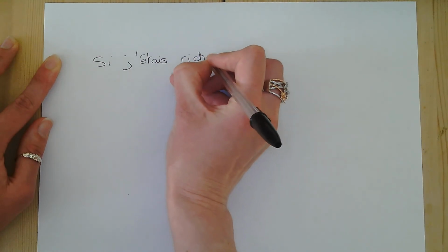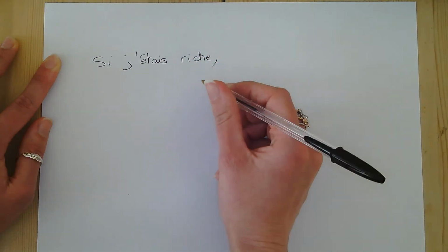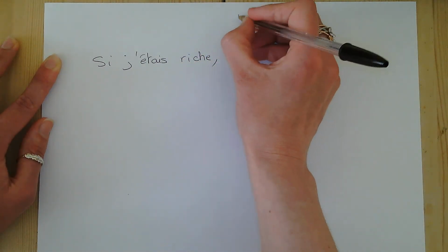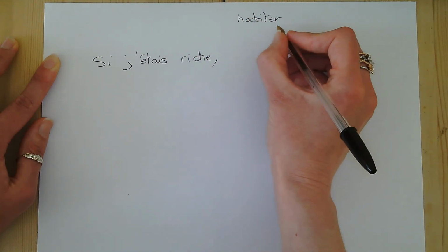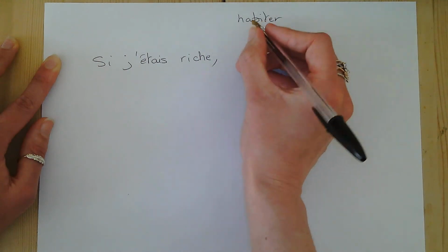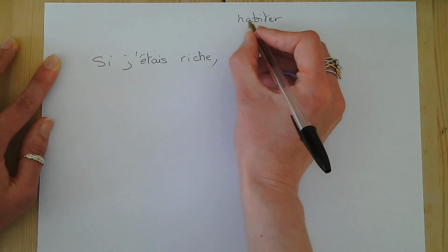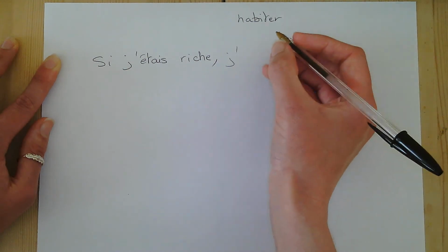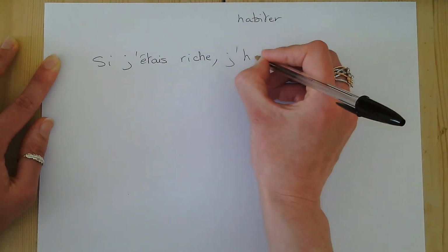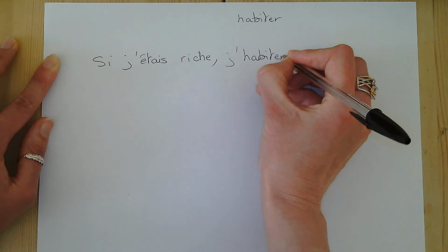I would live. To live in a house, at least it's the verb habiter. So you've got an H here followed by a vowel sound, so you need a J apostrophe. Then it's an ER verb, so copy it exactly like that.